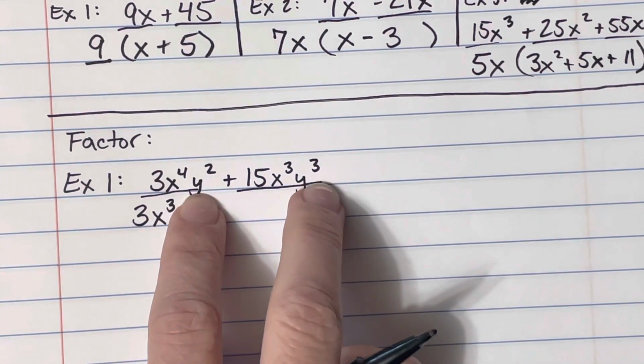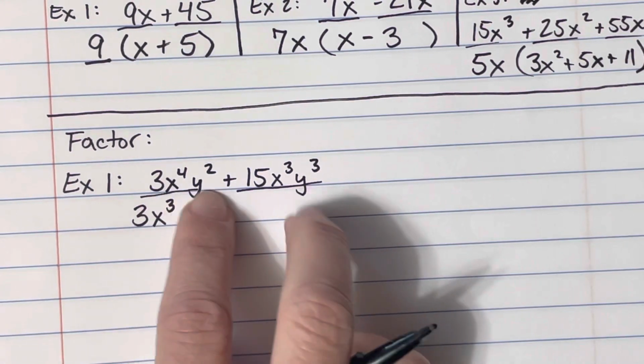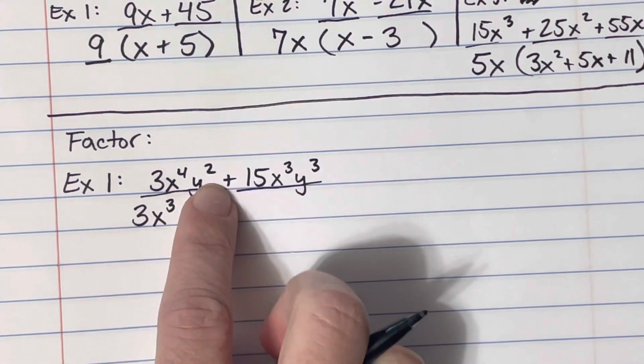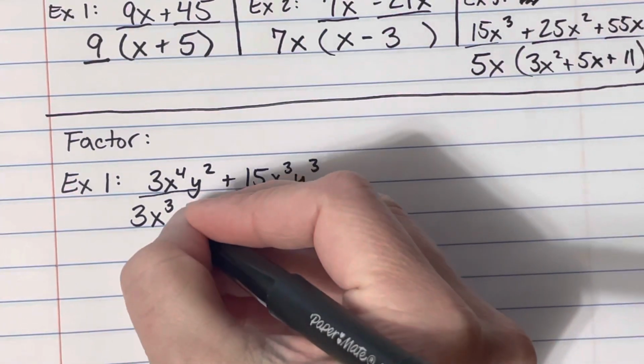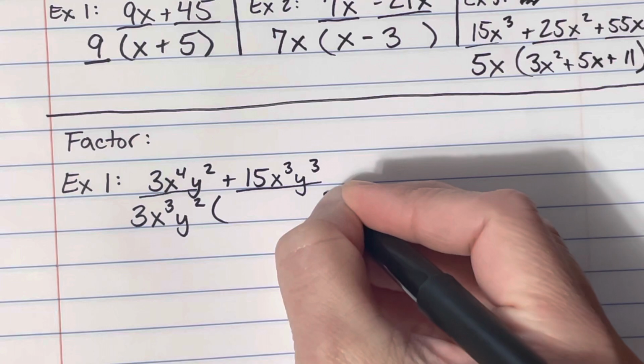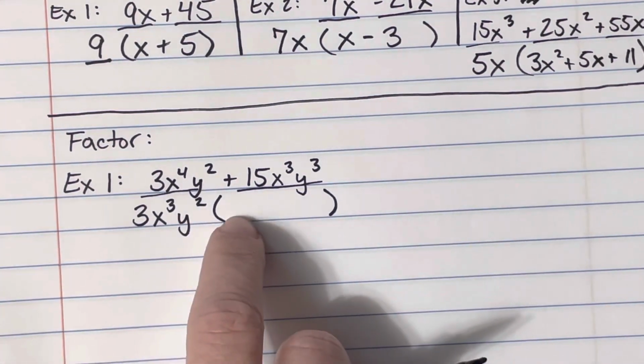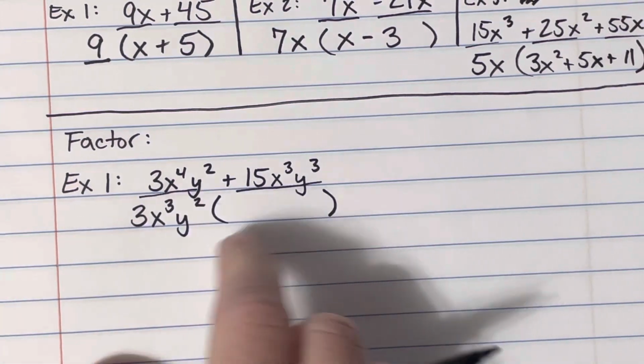Between the y's, we have a y squared and a y cubed. So the y squared is what they're going to have in common. 2 y's here, 3 here. So they have 2 in common. So y squared is going to come out. Once you find everything in common, we're going to put our parentheses and we're going to find out what would have been left. What would we have needed to multiply this by to get our answer?